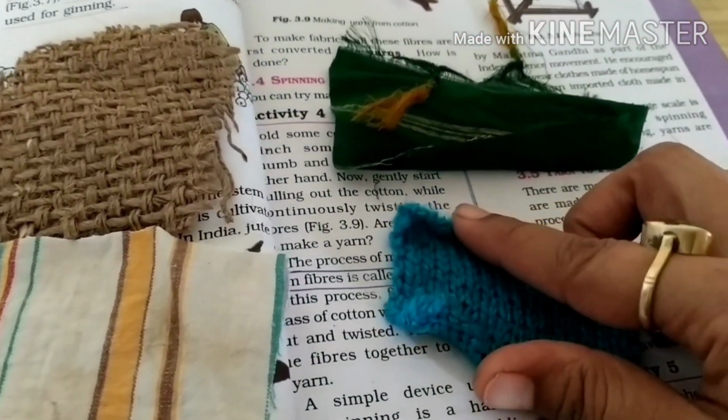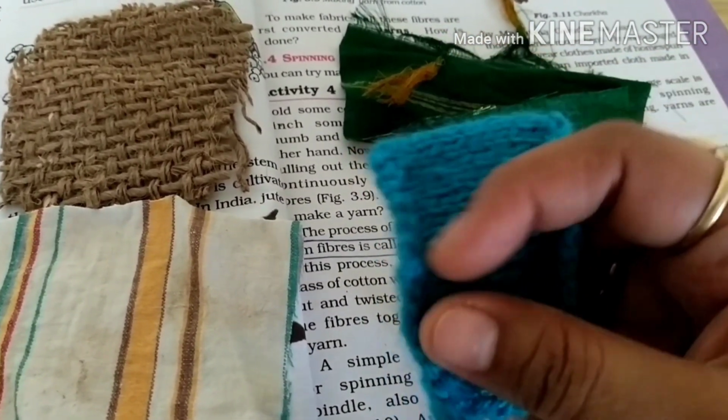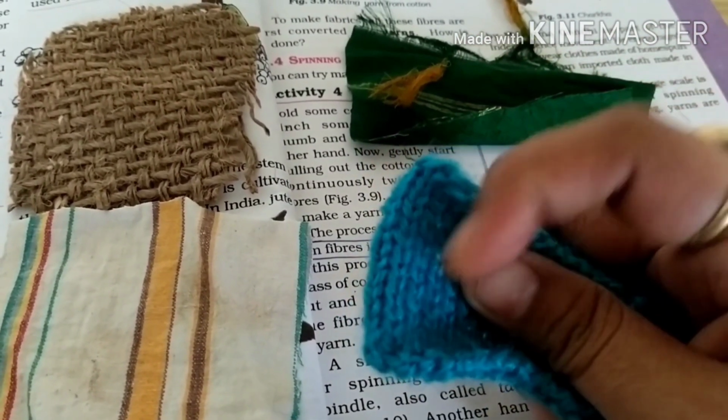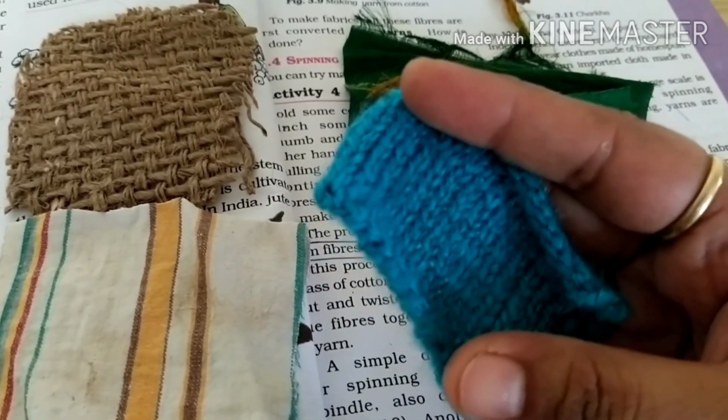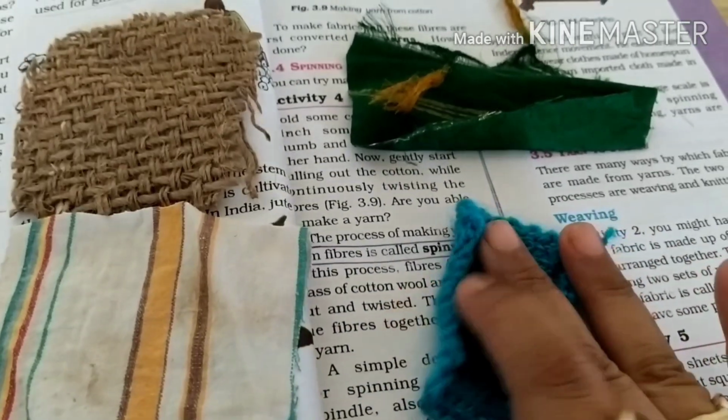This is woolen fabric, which, as you can see, I have a net for you, and this fabric is worn in the winter season, and this is also an animal fiber.